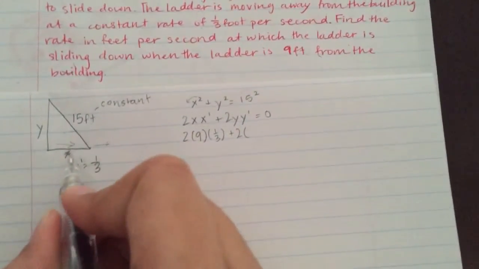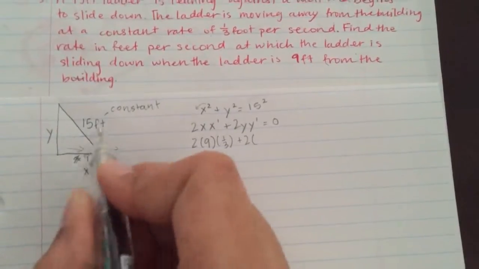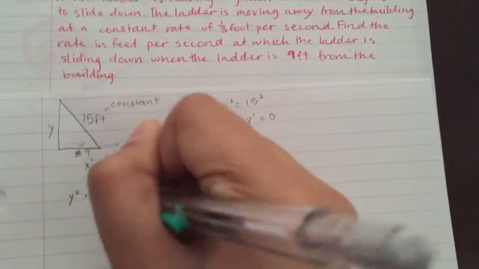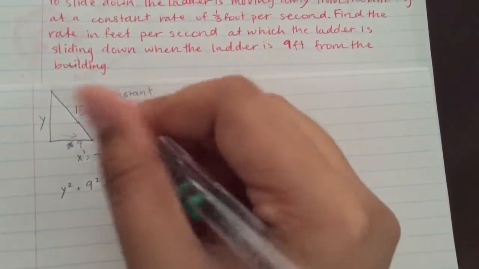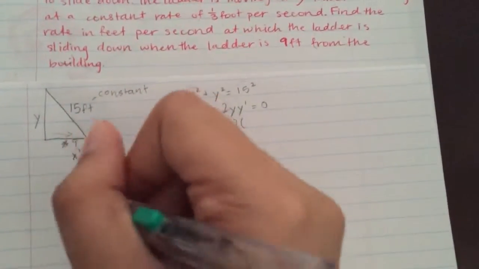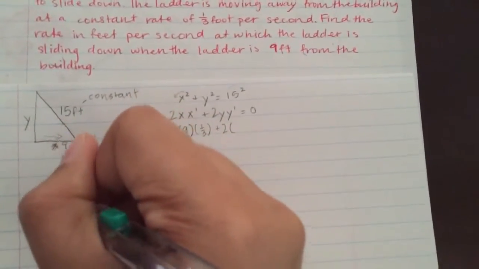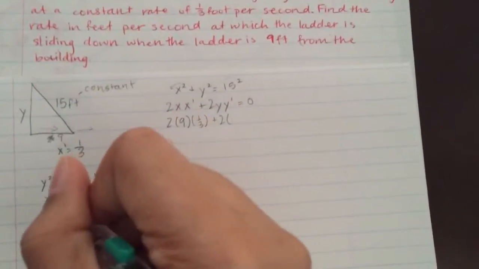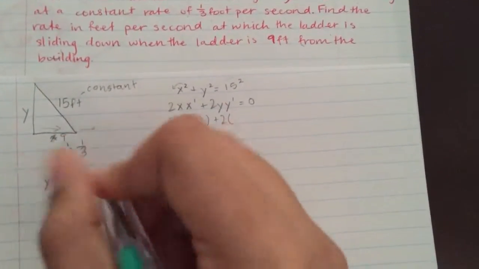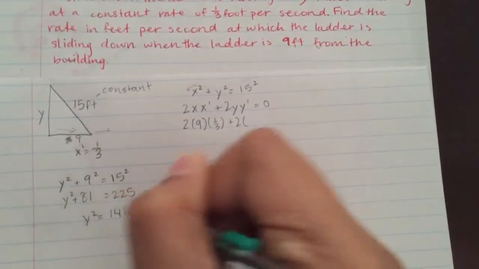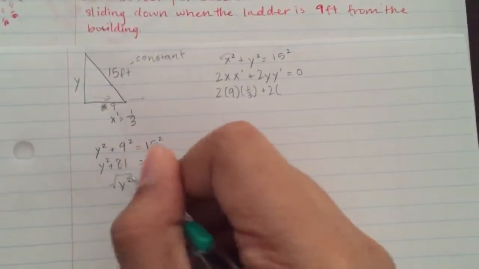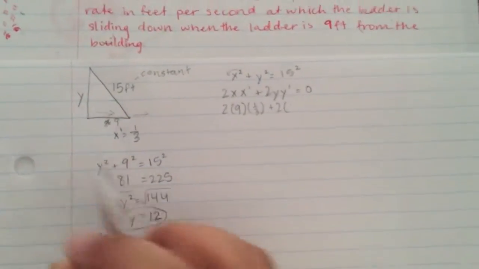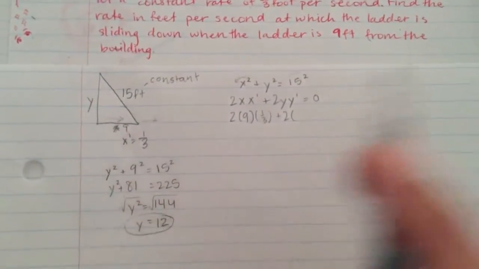So now that we know that this is 9, we can use the Pythagorean theorem to find what this is. So y squared plus 9 squared equals 15 squared. And then we have 81 plus y squared equals 225. And then when you subtract this, y squared is going to equal 144. And then square root, y equals 12.